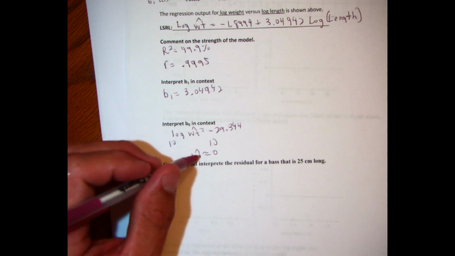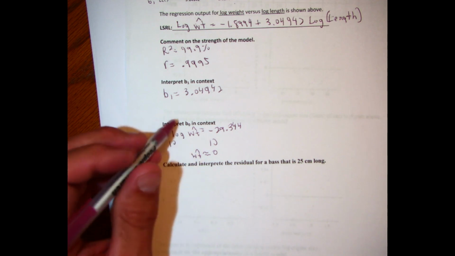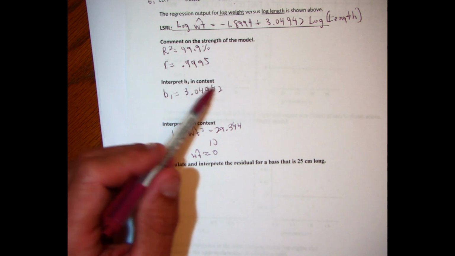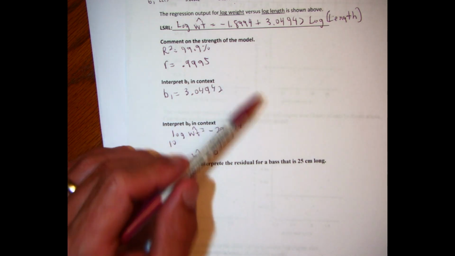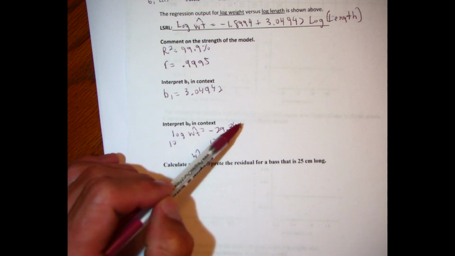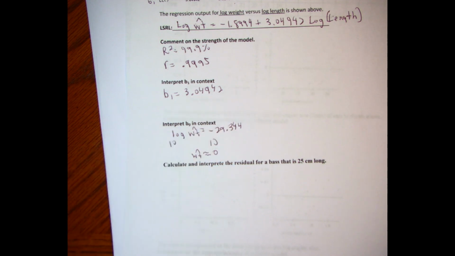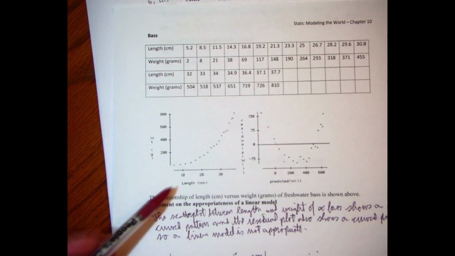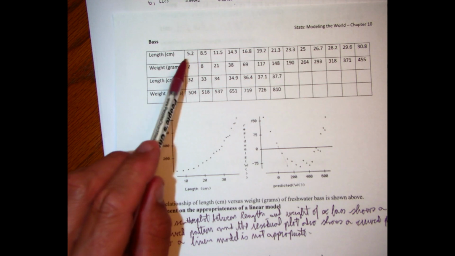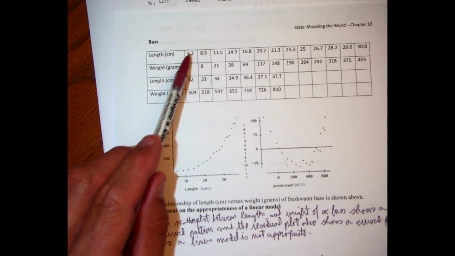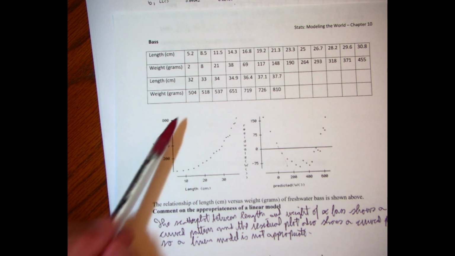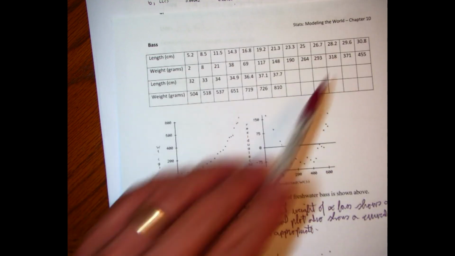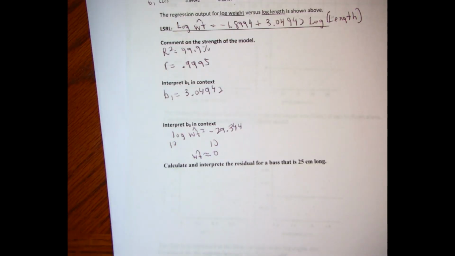So this is basically how we would write this up. We would say when the length of a fish is 0 centimeters, then the model predicts that the weight will be about 0 grams. Okay. However, there are no fish swimming around that are 0 centimeters, so this is an extrapolation. If we look at our data, our smallest length is 5.2 centimeters. So again, this is just a basis to start the model, but it really has no relevance in terms of making any kind of predictions or anything like that. Okay.